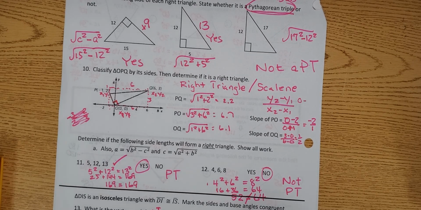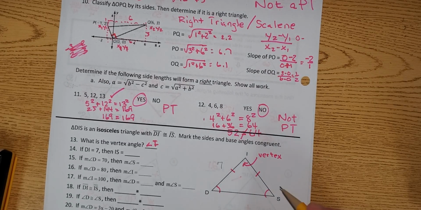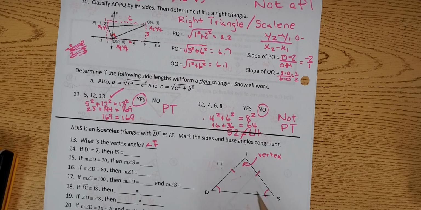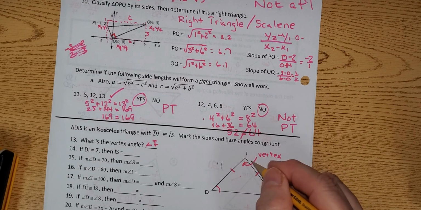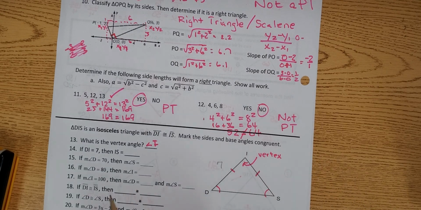Okay, it's 7. Can y'all see? Okay, I'm going back. This one and this one are congruent, so the base angles are congruent, right? And this one is the vertex angle, the one between the two legs that are congruent. So angle I is the vertex angle.